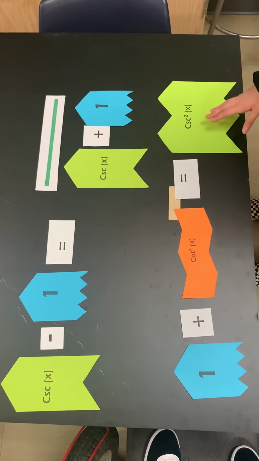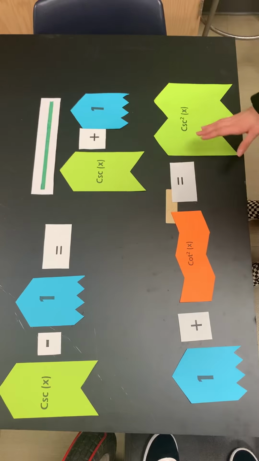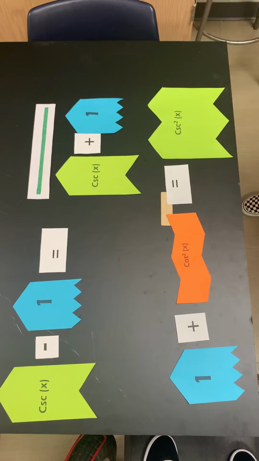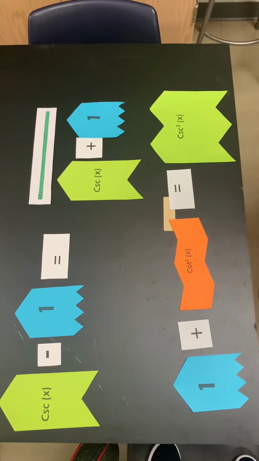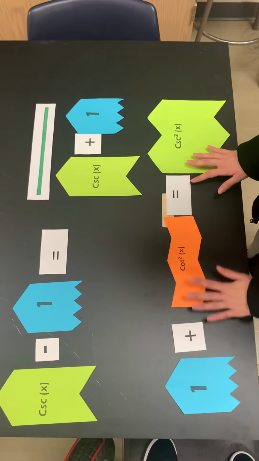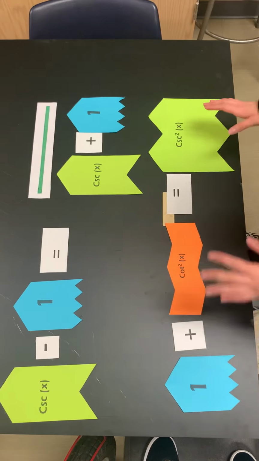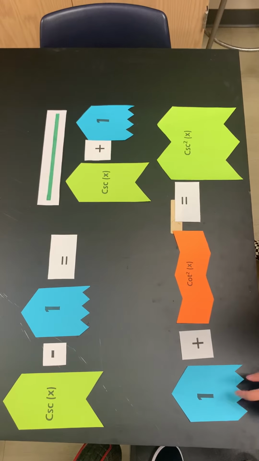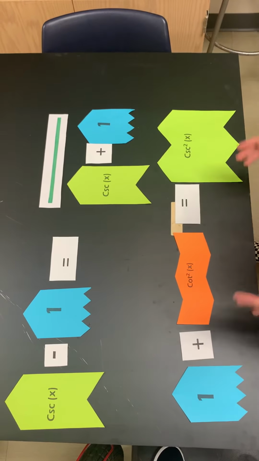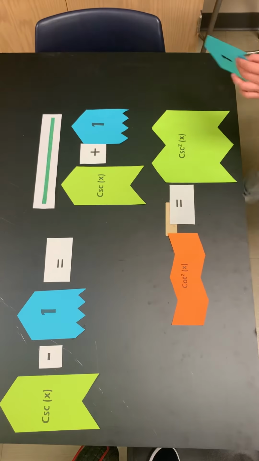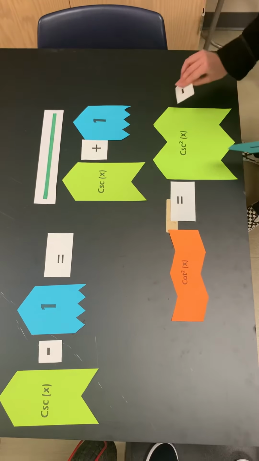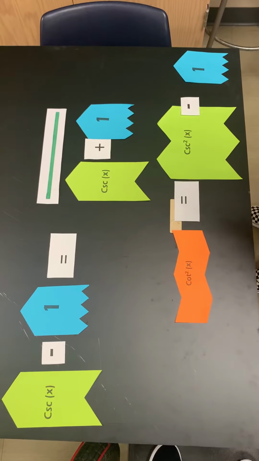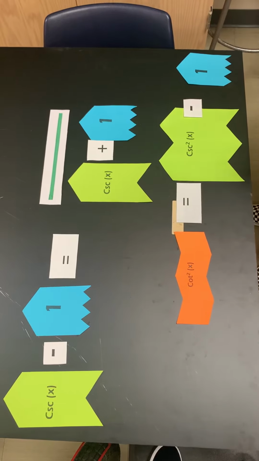You want to replace cotangent squared x with cosecant so that it's easier to cancel stuff out later on. So what you want to do is isolate cotangent squared x so it can equal cosecant. The way to do that is you subtract 1 from cotangent squared x and move it over to cosecant squared x. Now that makes cotangent squared x equal to cosecant squared x minus 1.